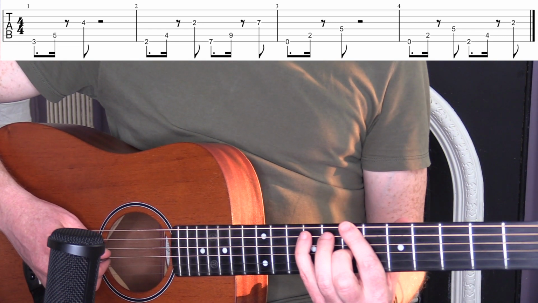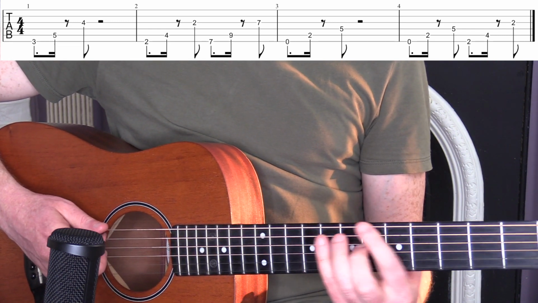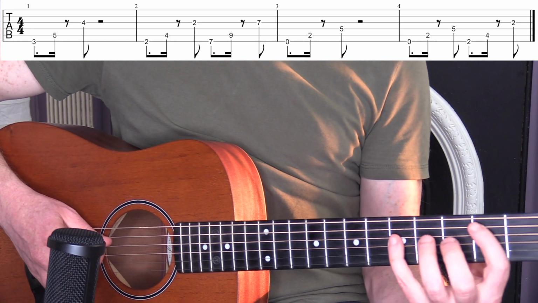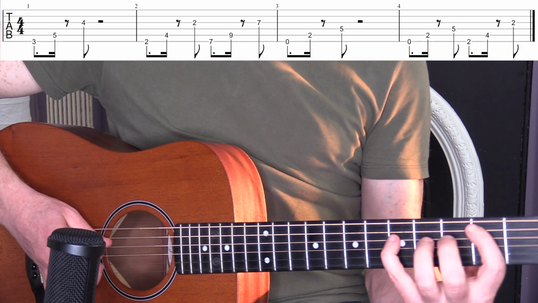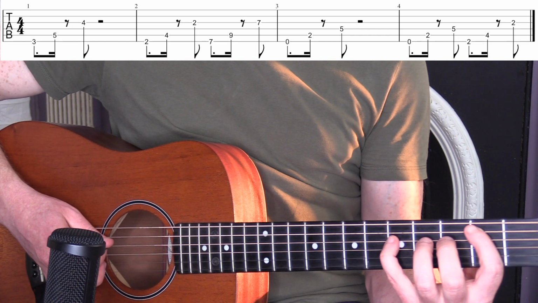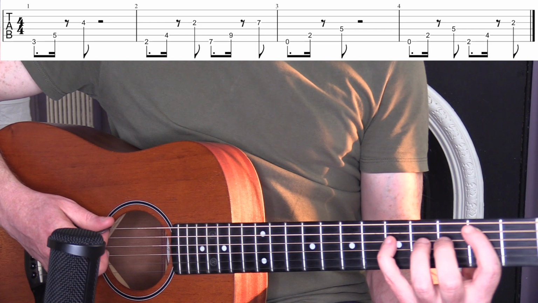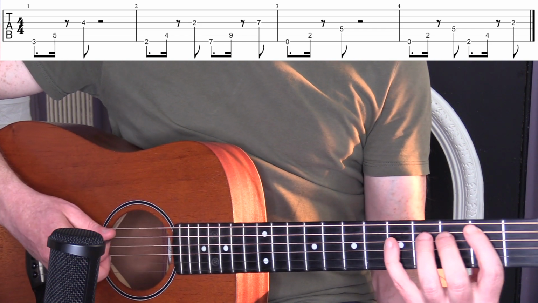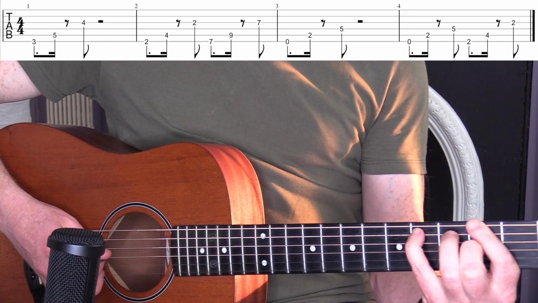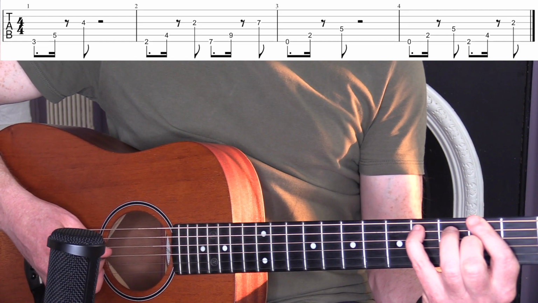Now, the third shape is index on the 2nd fret of A, pinky on 5th fret of D. Really like that shape. There's a good punch off it. Then the next bar you play that again, then you're back to the 2-4-2. And that is the whole line.